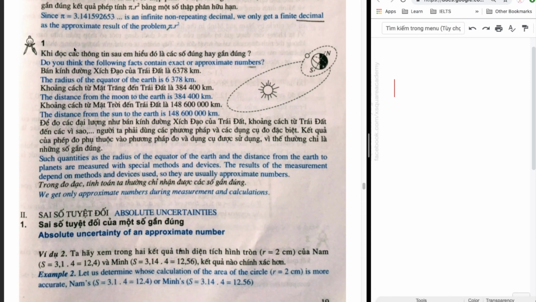Exercise. Do you think the following facts contain exact or approximate numbers? The radius of the equator of the Earth is 6,378 kilometers. Do you know what the equator is? The equator is the longest latitude of the Earth.